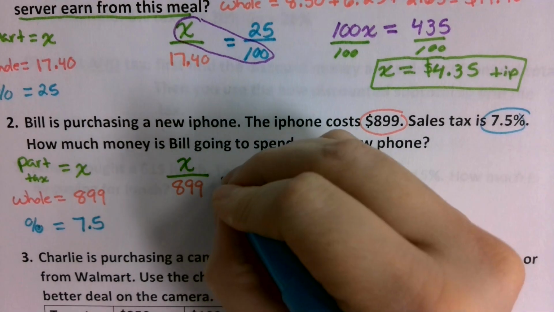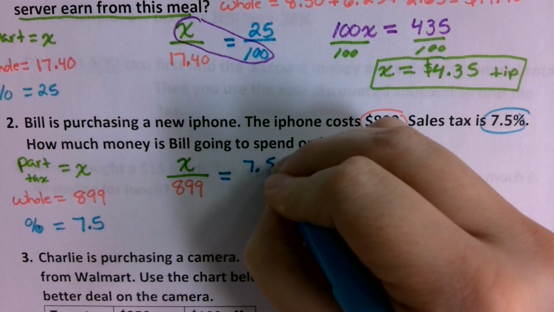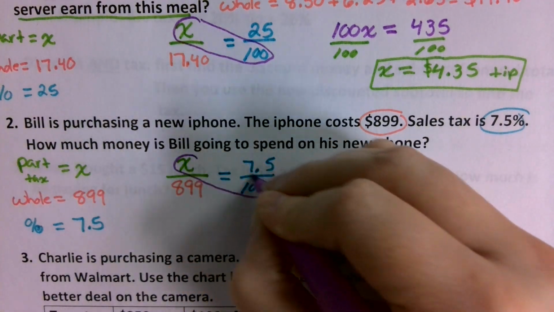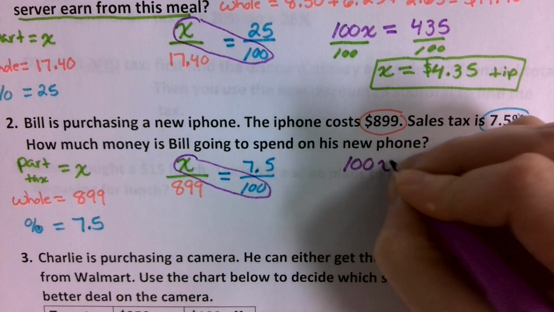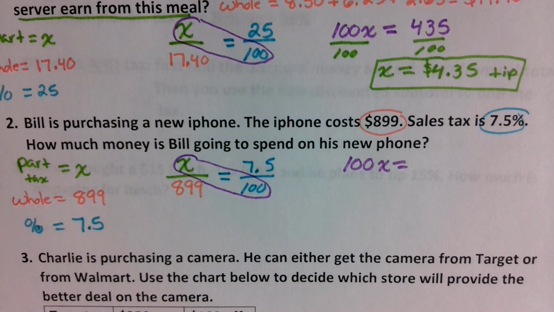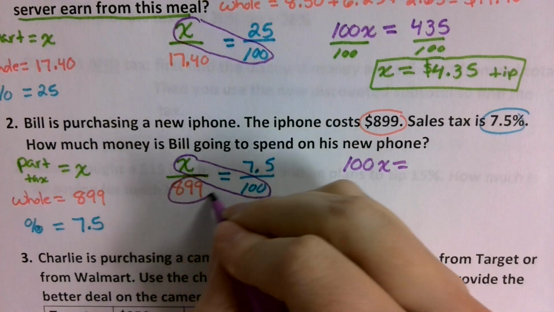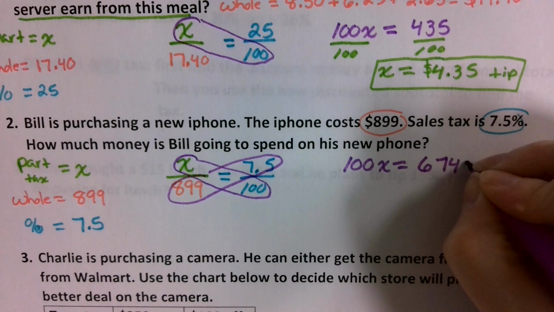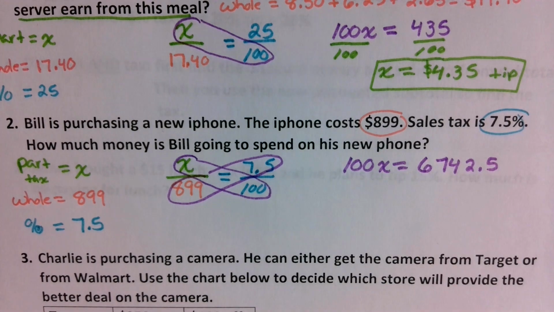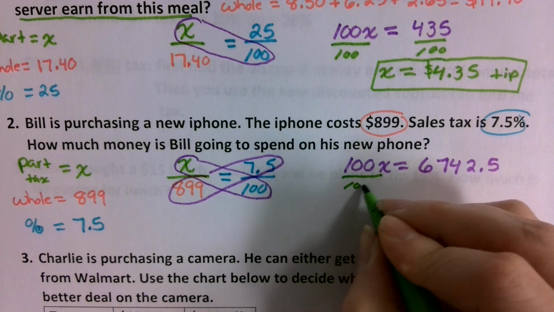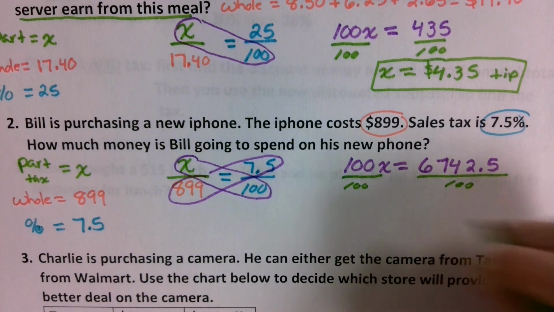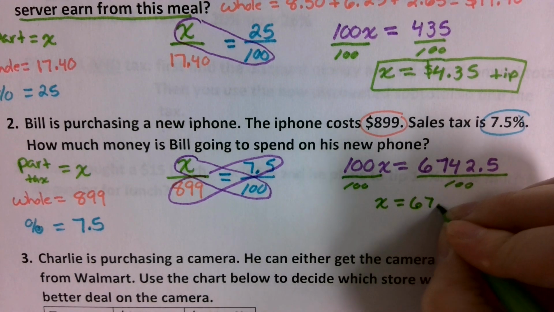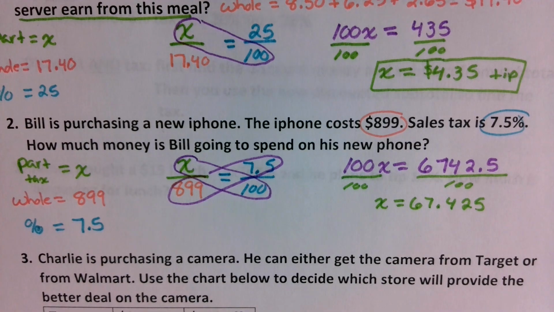X over $899 equals 7.5 over 100. And then we do our cross product. We're going to do X times 100, which gives us 100X. Then we're going to do $899 times 7.5. That comes out to 6,742.5. Then we have to divide it by 100. Okay, when we do that, it's going to come out to 67.425, but we're talking about money.